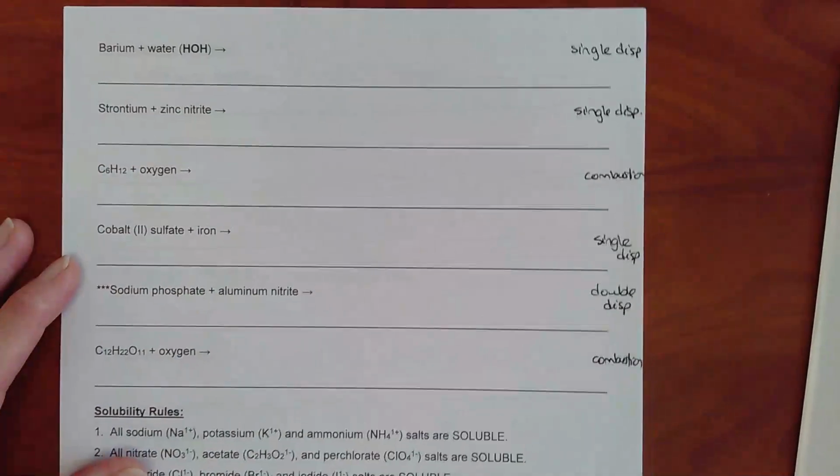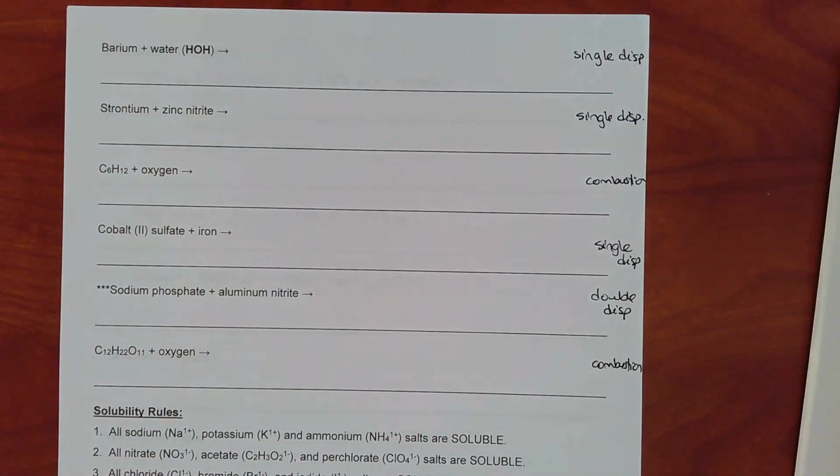Let me give you a comment for that very first one. The reason I wrote it as HOH is so that you would see it's a single displacement, and that hopefully it was a trigger for you. Barium replaces who? Hydrogen. Okay.